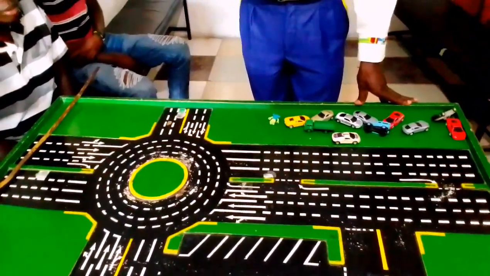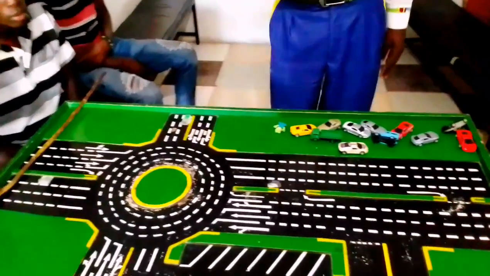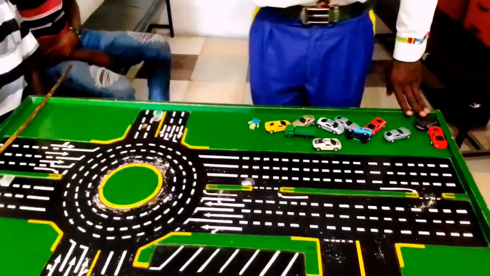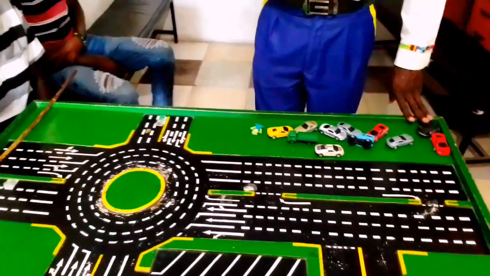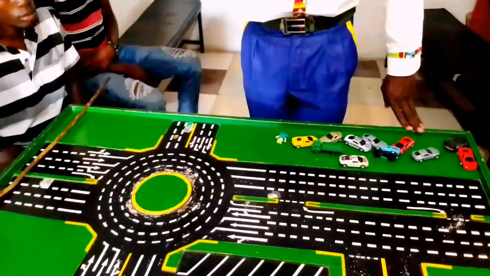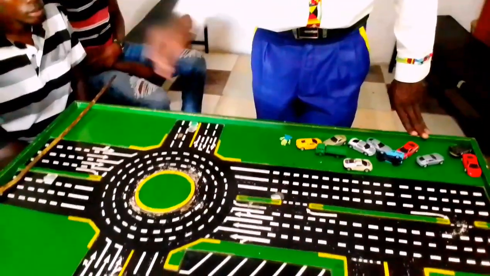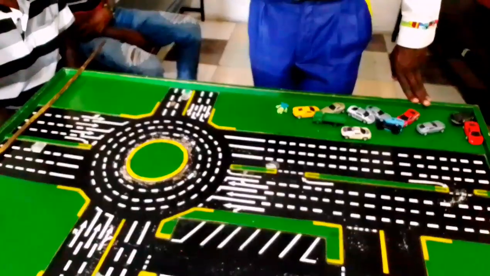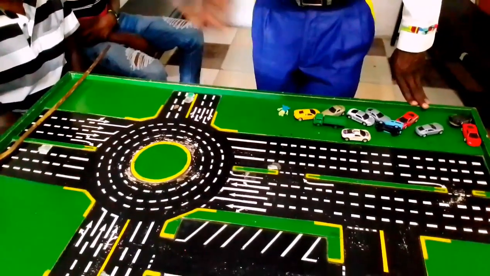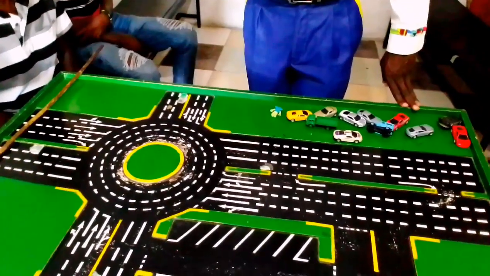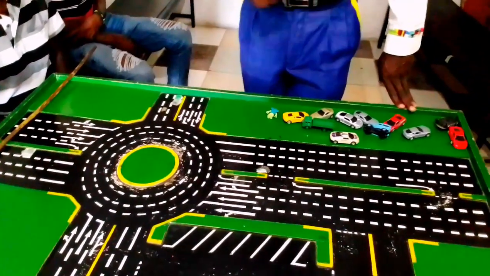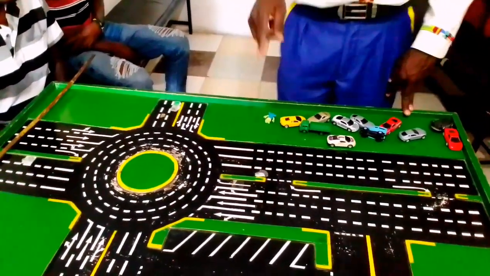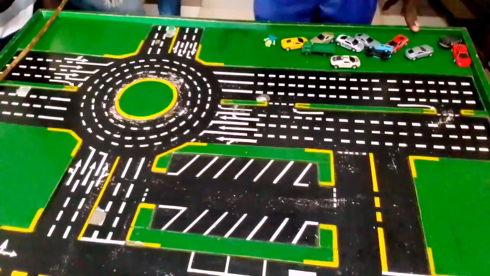In the next class, when we talk about movements on this road, you will know how we will be moving our vehicles using the shortest, most correct route. Rule number 2, use the longest, most correct route without using parking. Rule number 3, only use parking as the last option.